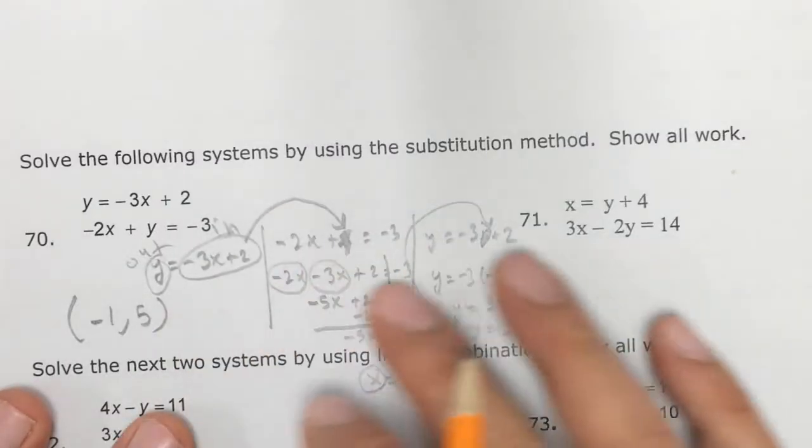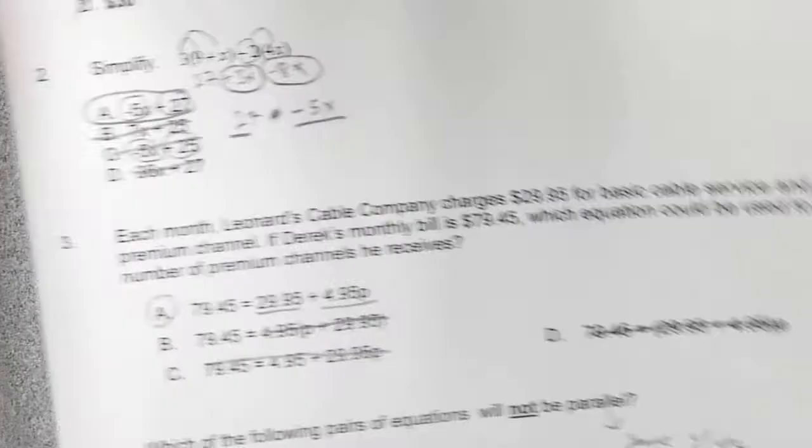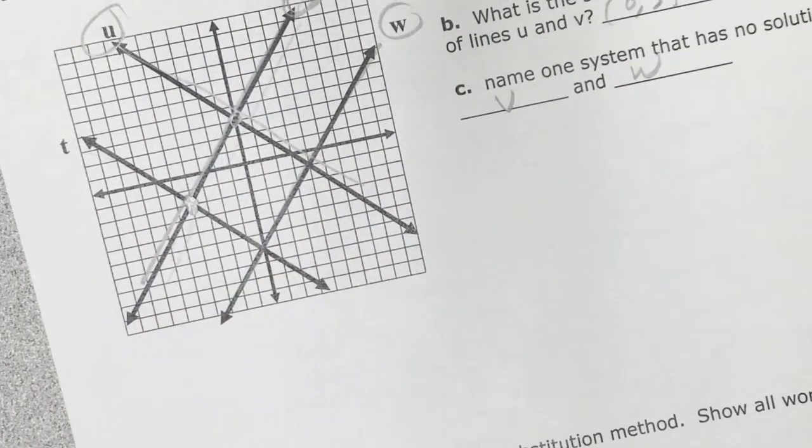Now we didn't have a lot of space here, so for the next one I'm going to write in the back where we have a little bit more space, or I'm just going to use a separate sheet of paper to write it on. So let's go ahead and do that. For number 71, I'm going to write it over here.